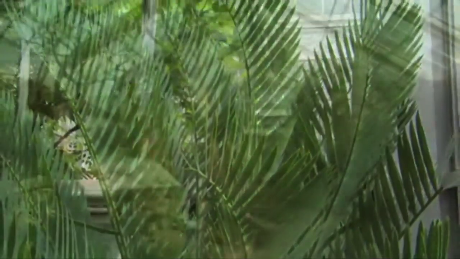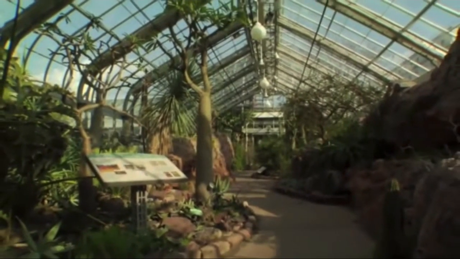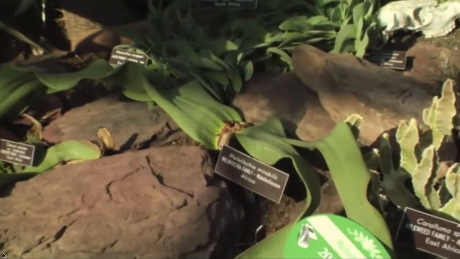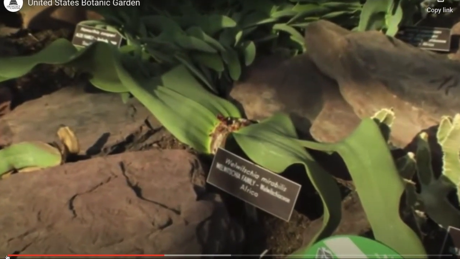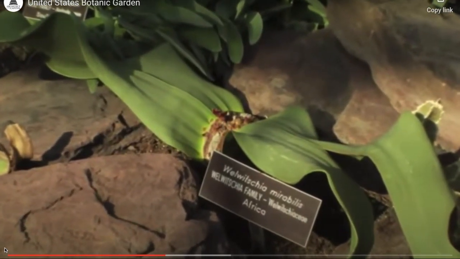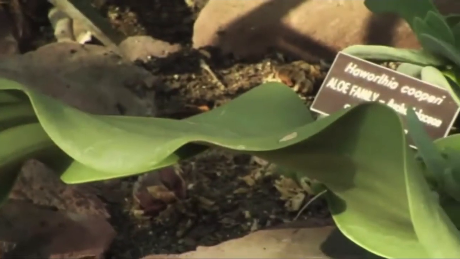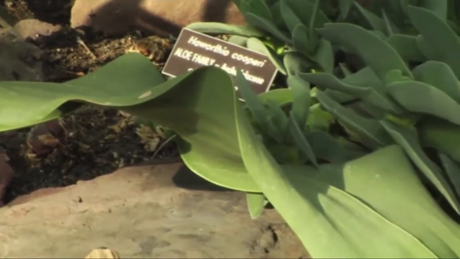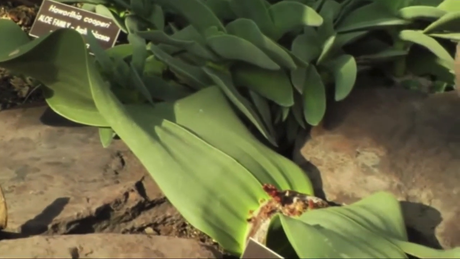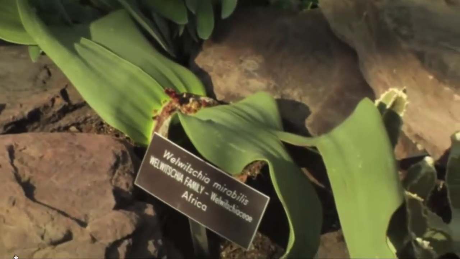One of the endangered plants we feature in the conservatory is Welwitschia, and it's an interesting plant because it's the only species in the genus, the only genus in the family, and the only family in the order. It has 2 leaves that grow for the entire length of its life, and the plant itself can live to be more than 1,000 years old.